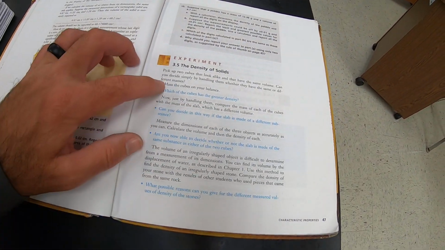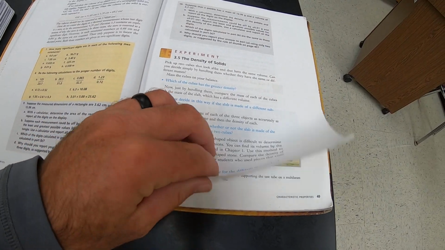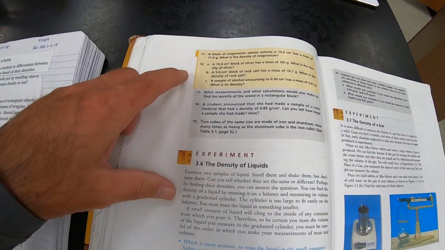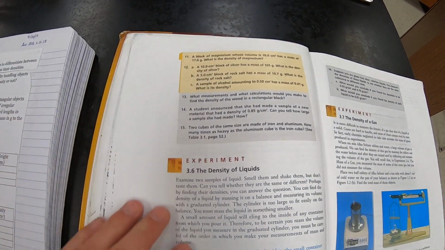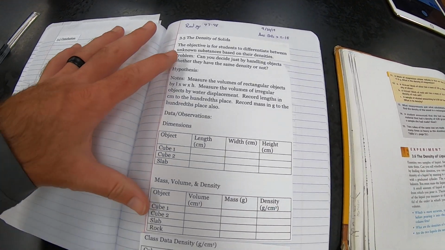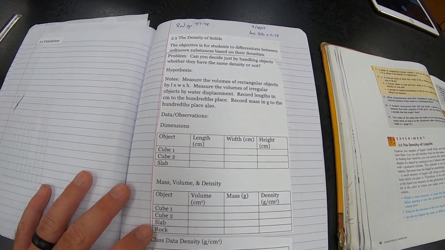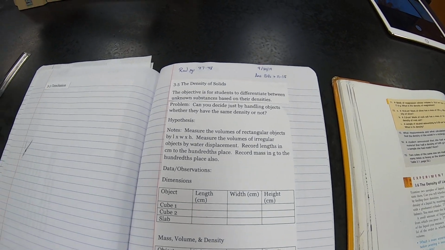You can see there are 1, 2, 3, 4 blue questions here, and then there are 5 numbered questions here. These all need to be answered underneath the data tables in your comp book. So the easiest way to do this, we're just going to get started and fill in the data tables. You can write this stuff down as we go.